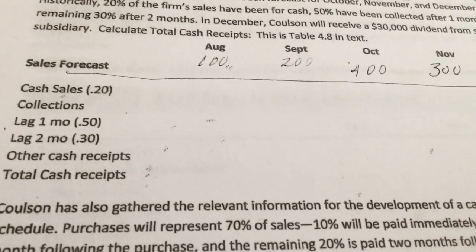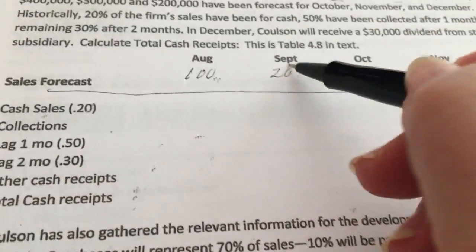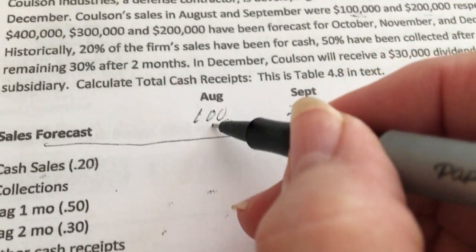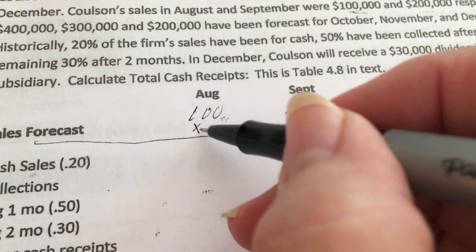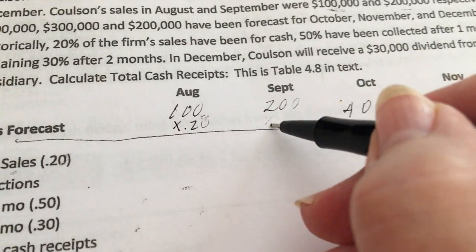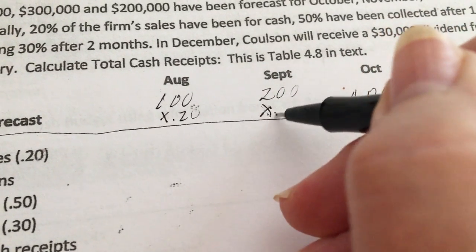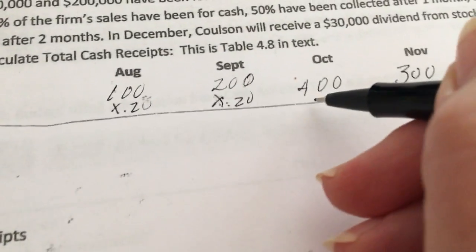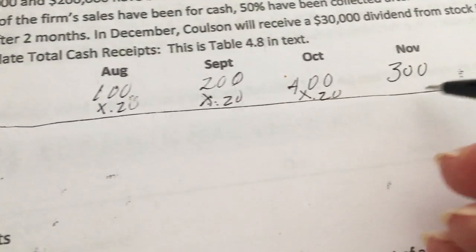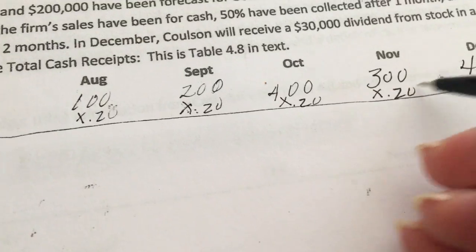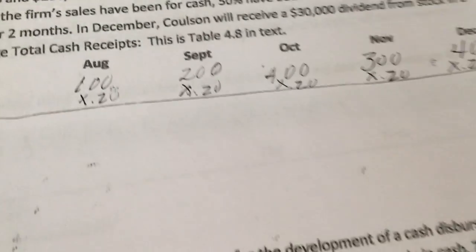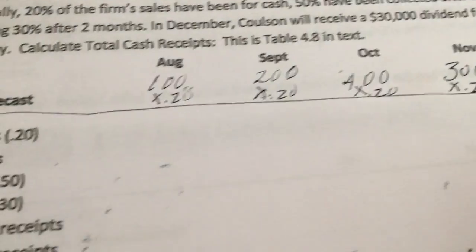Okay, first thing we want to do, how much of this was cash? Well, it says 20%. So for each of these, you can multiply times 20%. Okay, and that's going to give you your cash amount.